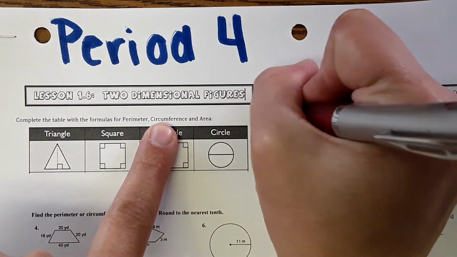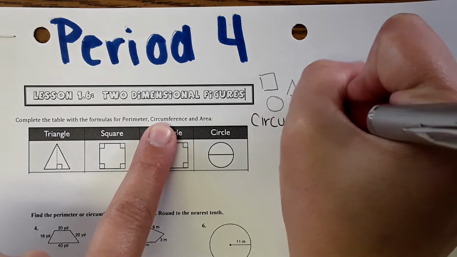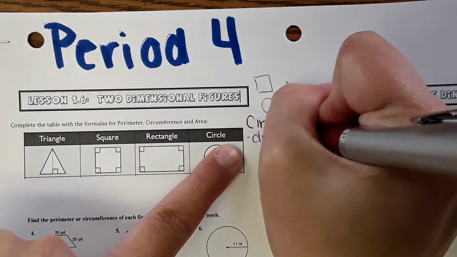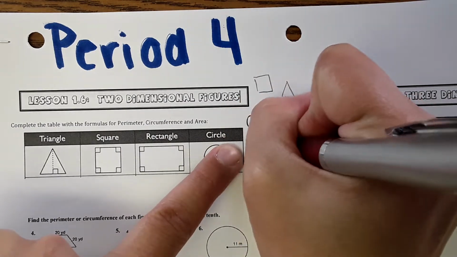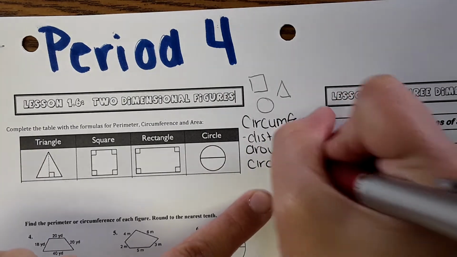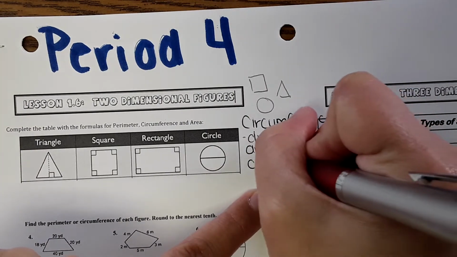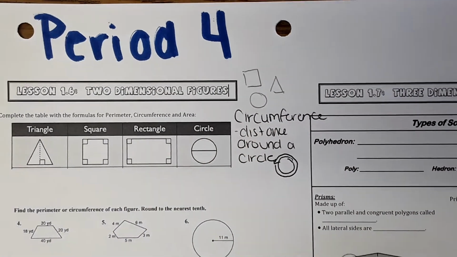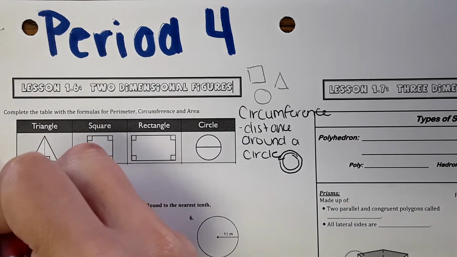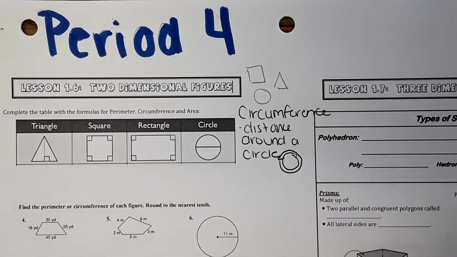Let me write that down. Circumference is the distance around a circle. So if you have a circle, the distance around it would be circumference. And then area is the space inside a shape. We're going to complete this table, pretend it goes down this way, with equations for perimeter and area.